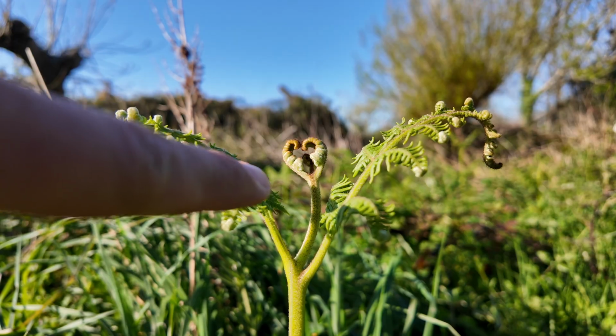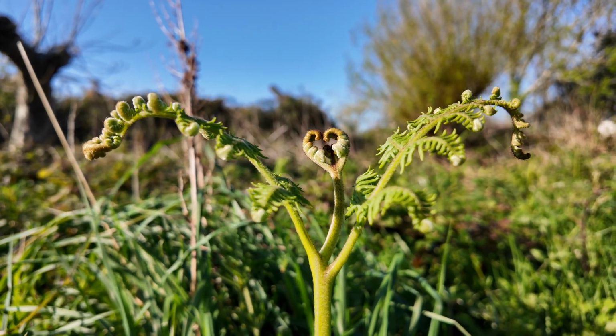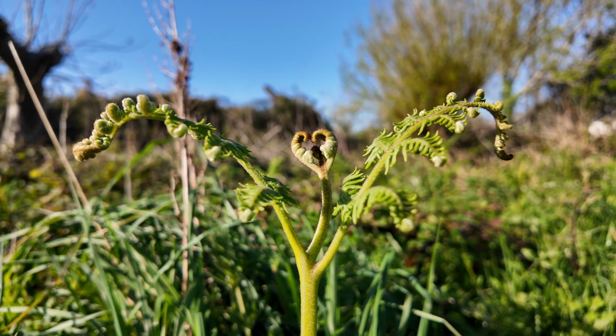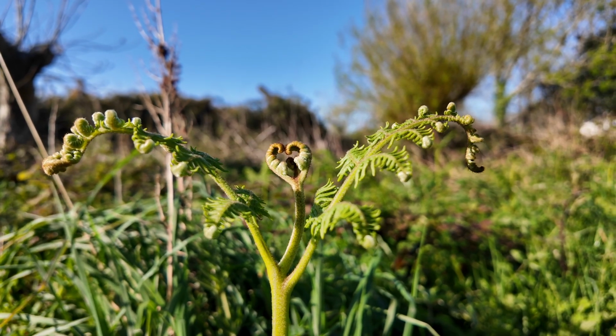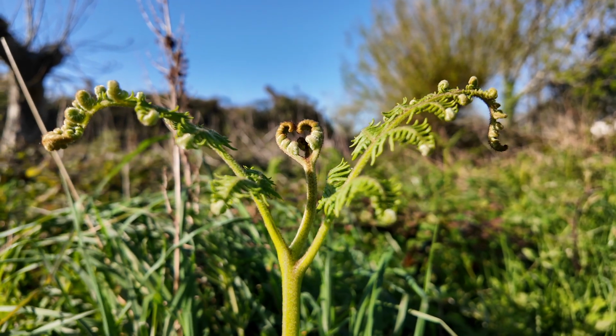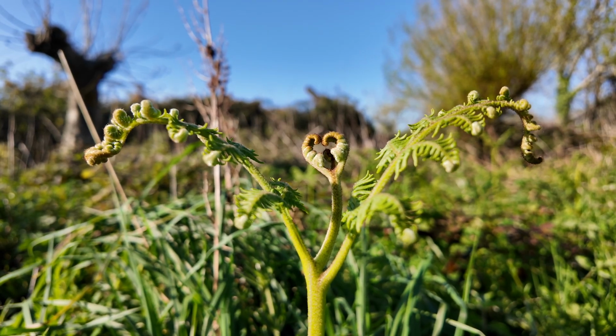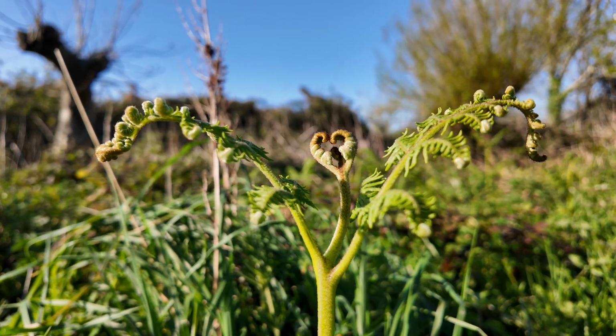I think this looks like a heart, the way it's unfurling, so this I think would make a good main character. The only challenge I've got here is quite a messy background, so I need to find a depth of field that's going to give me enough depth of field on the subject, but throw the background out of focus. So that's going to be the challenge here.